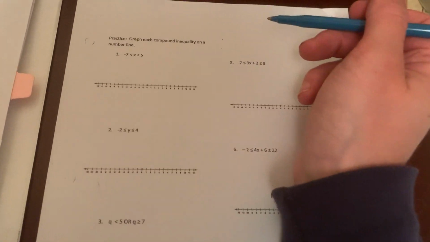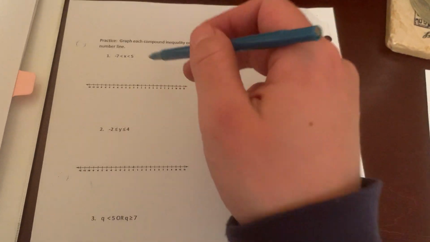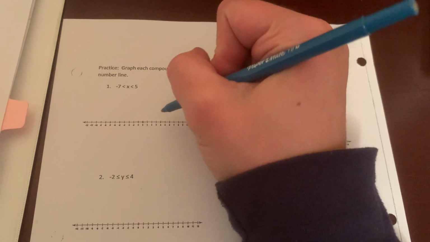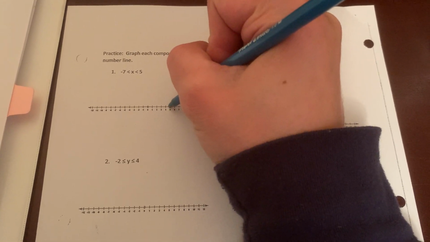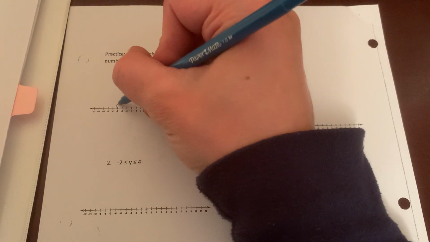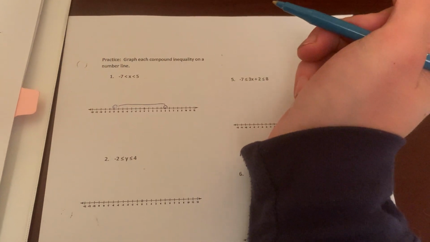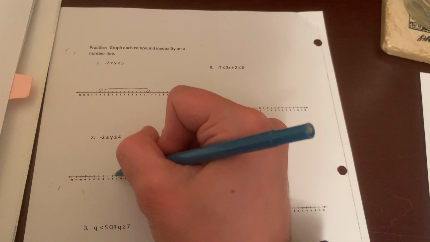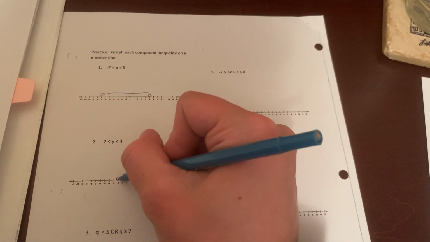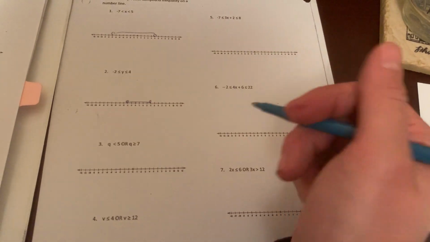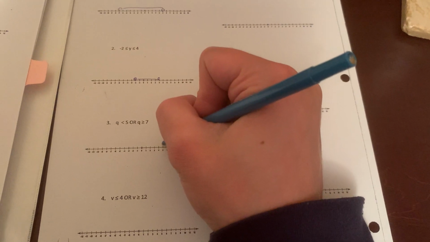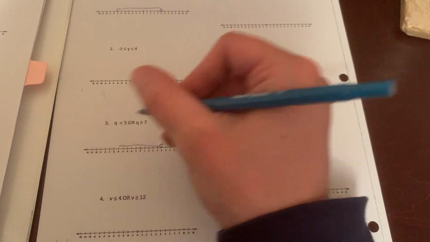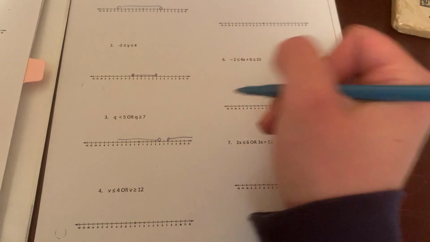Okay. Here, you're saying they're in between. So these, and these should be fairly easy. They're going to be a lot the same. So you are saying your open circle on 5, your open circle on -7, and you shade in between. Same thing here. I have to be greater than or equal to -2, and 4, shade in between. Or is different though. This one's saying I am less than 5 or I'm greater than or equal to 7.